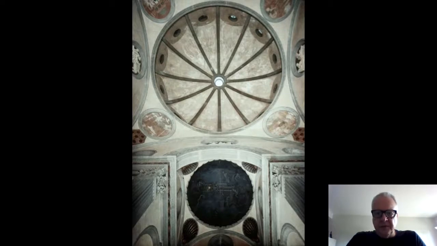Usually the images of the evangelists are in the pendentives. Here they're under the arches and between the pendentives, because the evangelists also represent the connection between God and the physical world, because they put the ideas of God into the word or the logos.